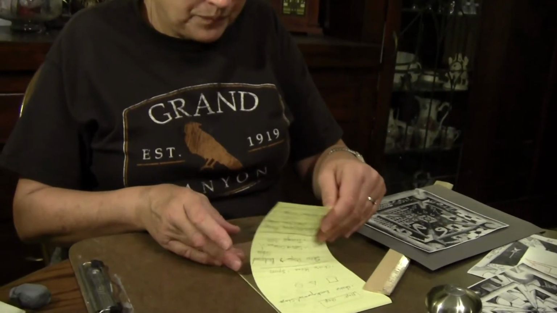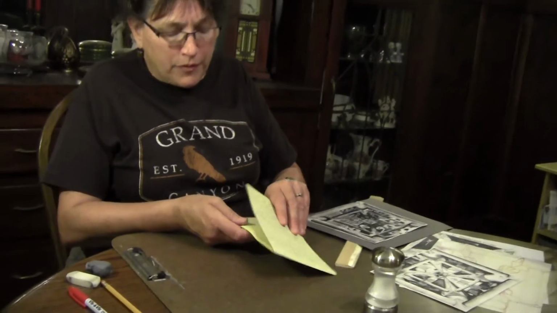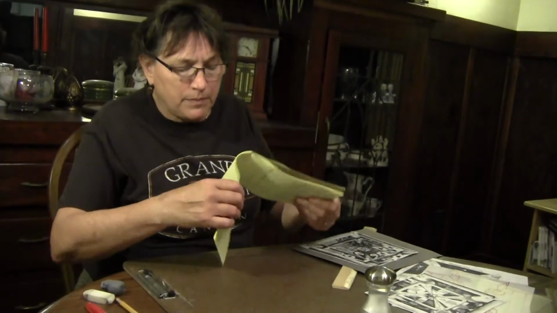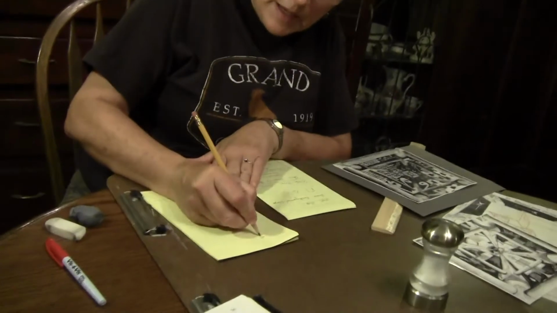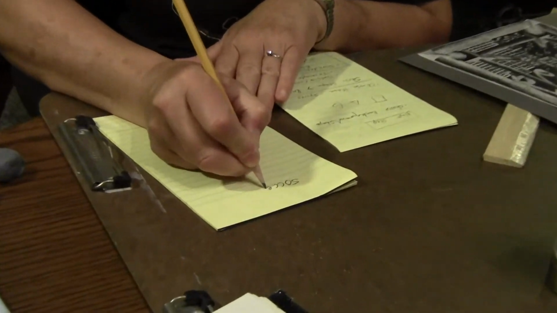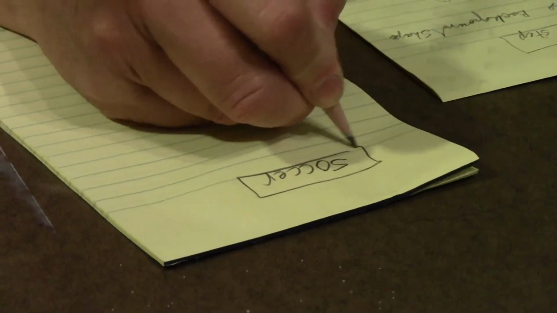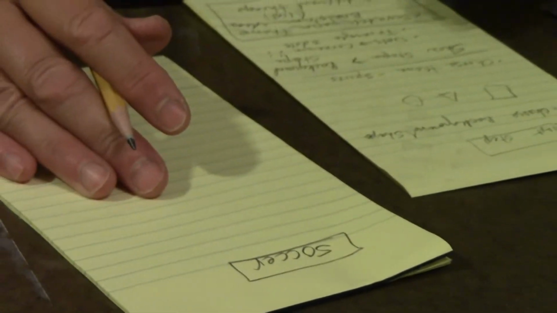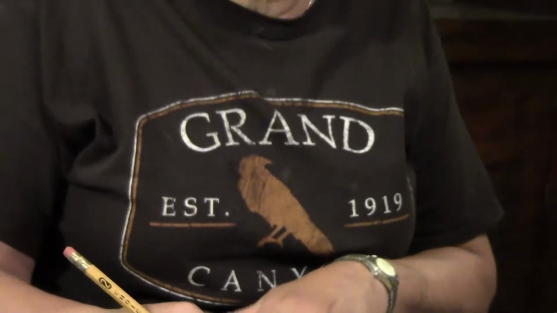So on a piece of scratch paper, I want you to make a list of your theme. So if my theme is going to be soccer, I want to think about what kinds of things go with soccer.